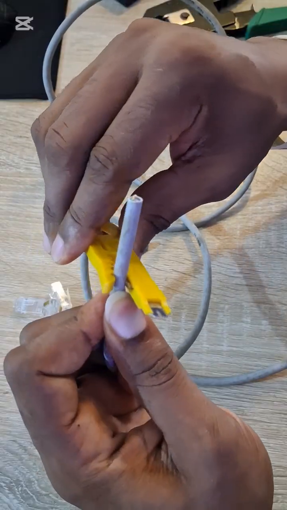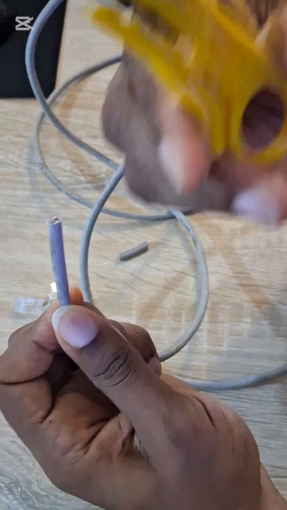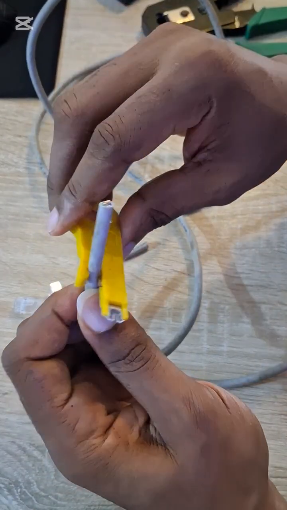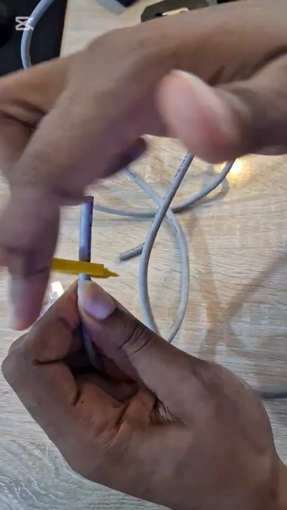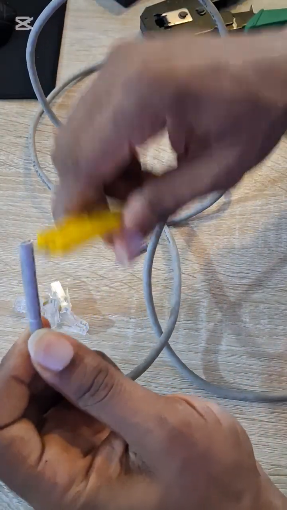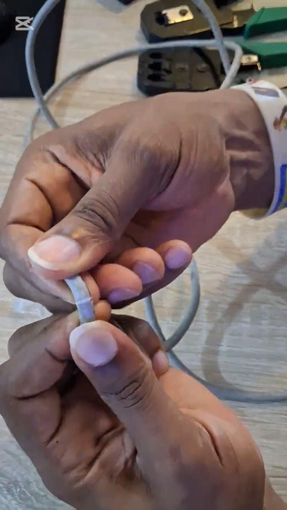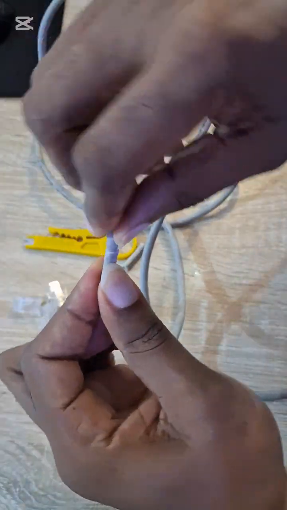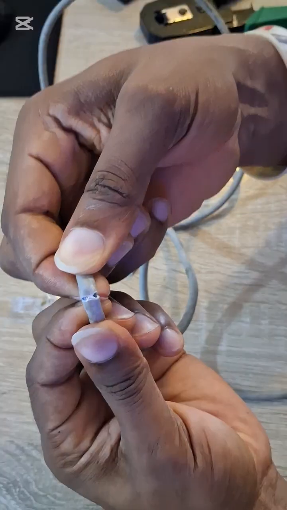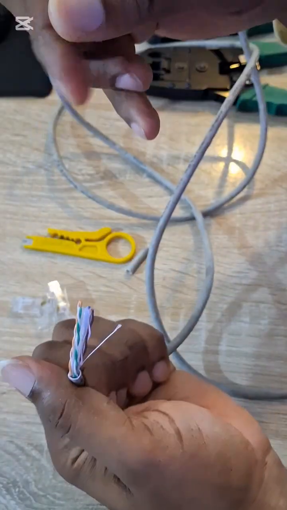Before then, let me strip this out. Like I said, this is your cable stripper. Insert it this way. Don't overstress it so that you will not bite the cable inside. Once you do that, it will create a mark, and you can easily pull it out.